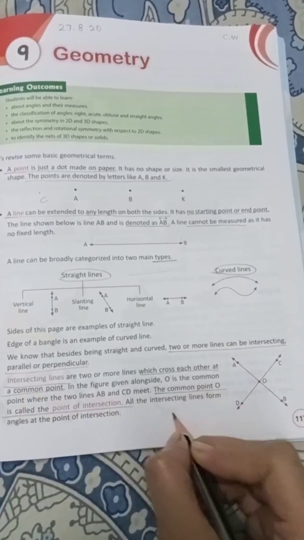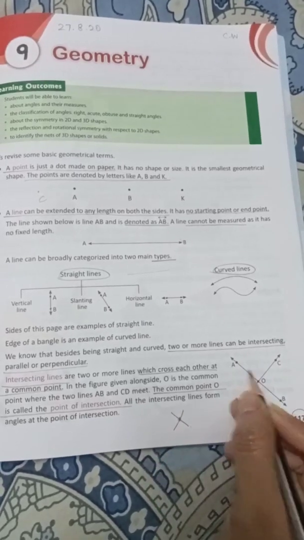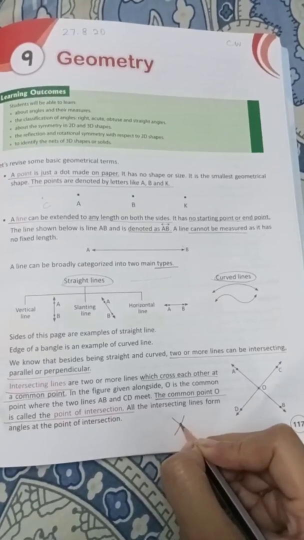There are types of lines. Intersecting lines: lines intersect when two lines meet at a common point, like in this diagram. This common intersection point is called the point of intersection. Here the point of intersection is O.